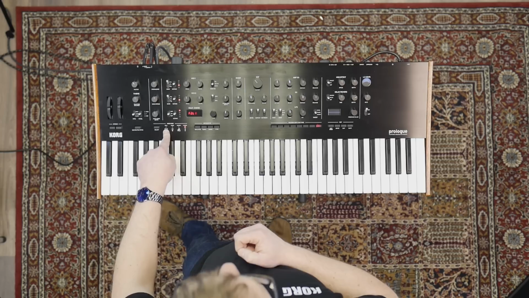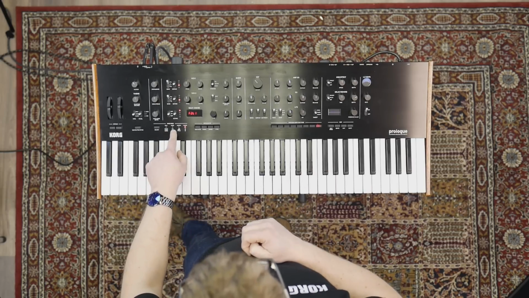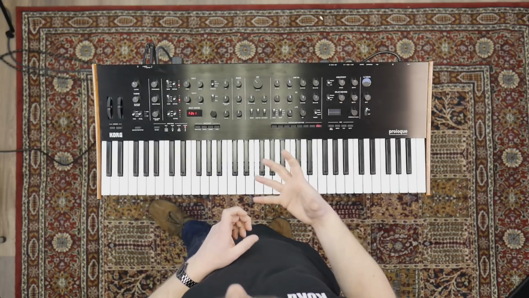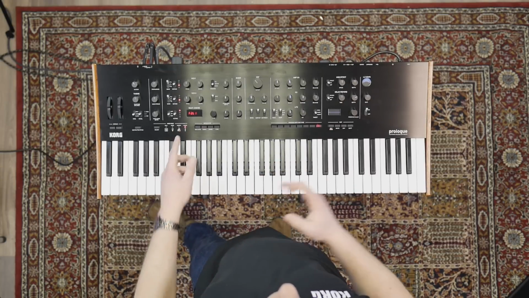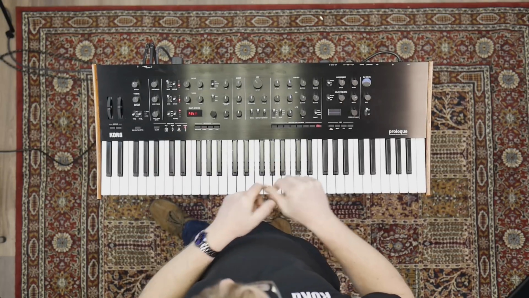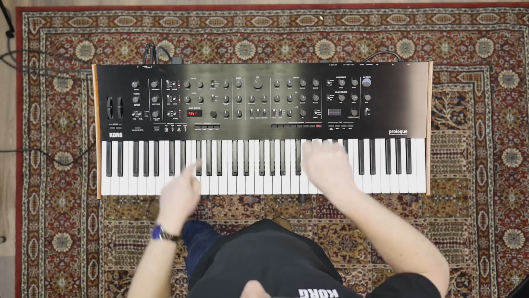So you've got poly mode, which means you can play up to 16 notes. You've got mono mode, which can bring in a sub oscillator. You've got unison mode, which sums everything together to make it monophonic. And then by using the voice mode depth, you can detune it.